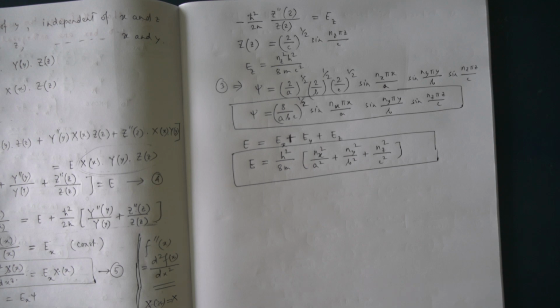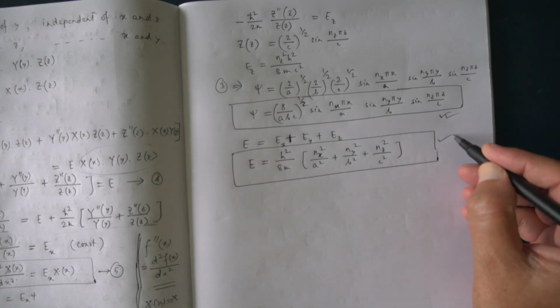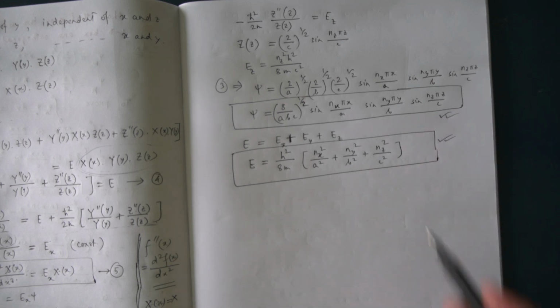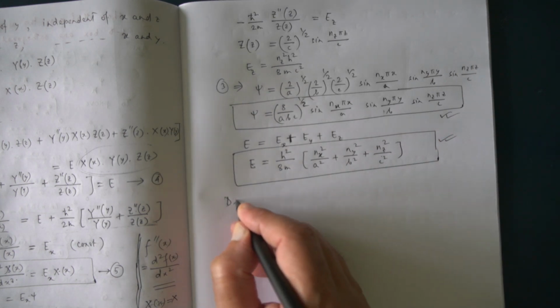That is how we solve the Schrödinger equation when it contains more than one variable. So we get psi, we get energy. Now using these results, we can explain degeneracy.